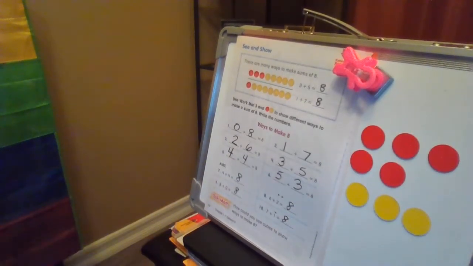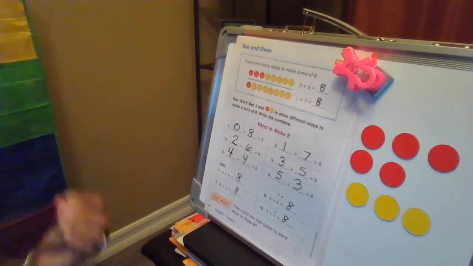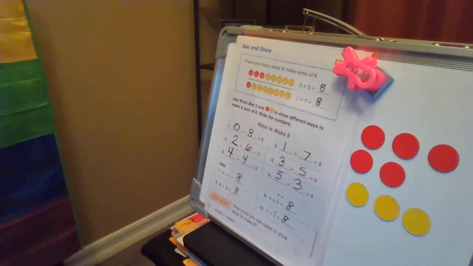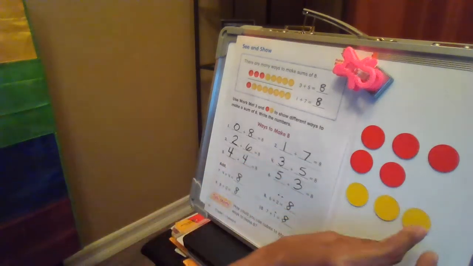So whatever two colors you have, you start with that color, okay? And then you just keep changing the cubes to make that number in different ways, okay? So you can use your cubes to show all the different ways to make that 8. You change one cube at a time to make that 8, just like I did here, okay?